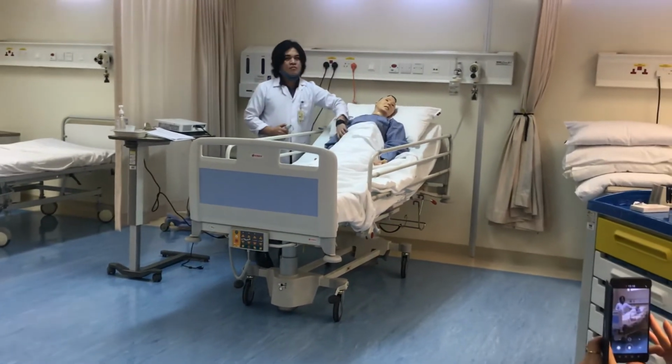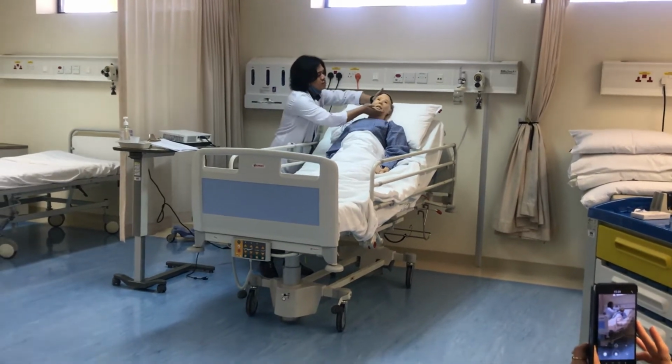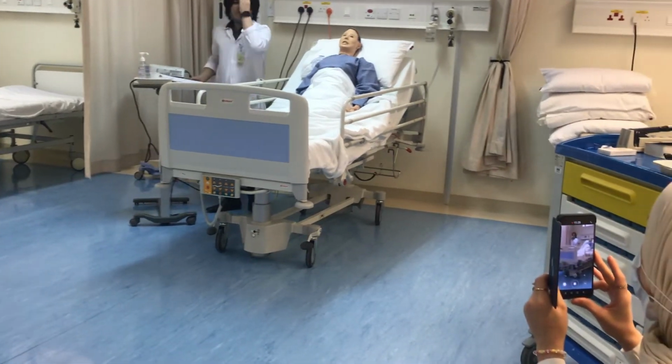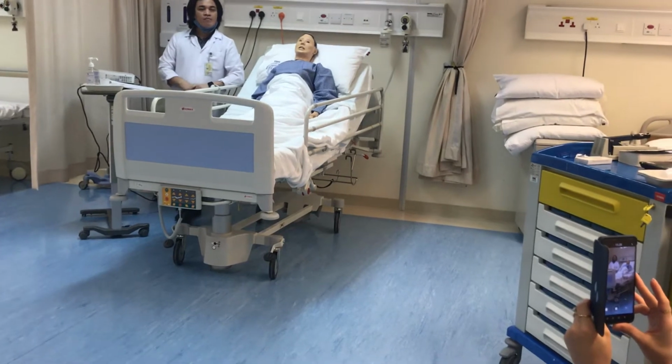This is a critical element, this step. Many students forget this step, but it's a critical element. Fowler position. Sitting, sit up.